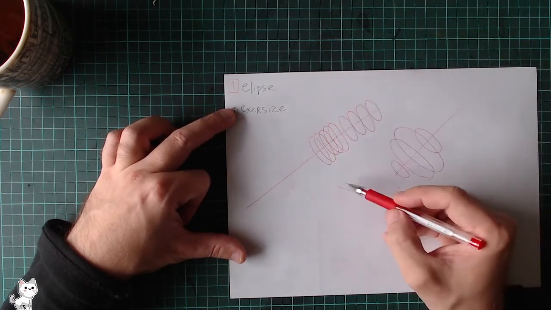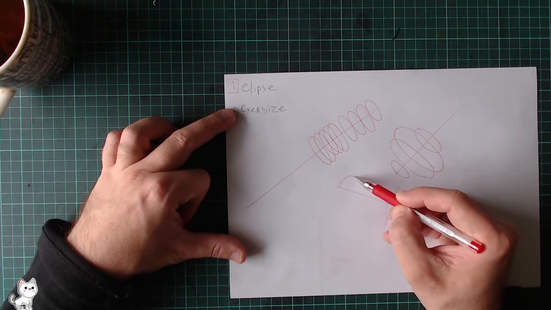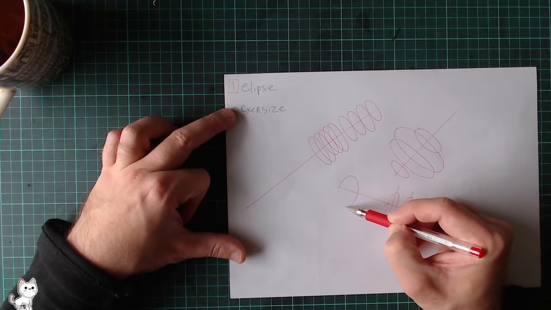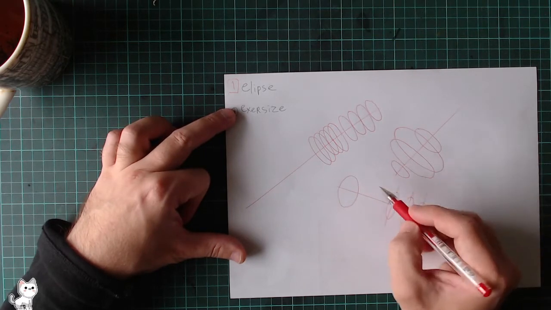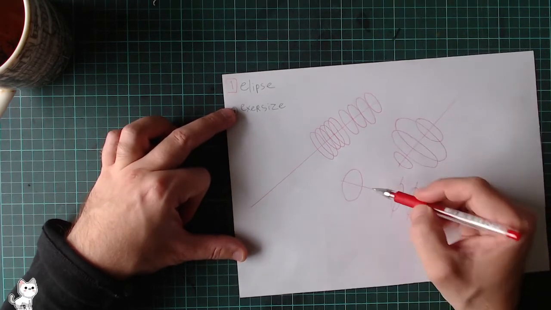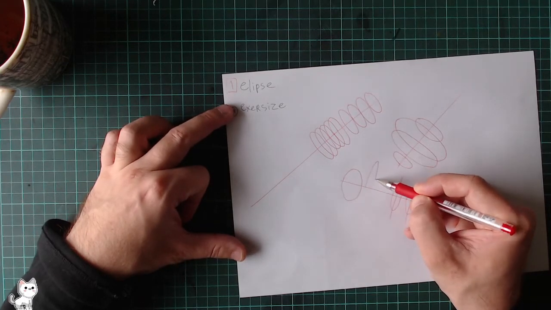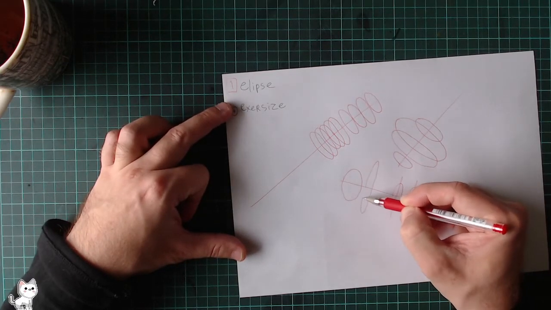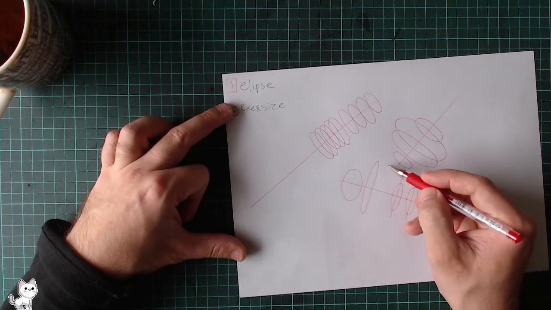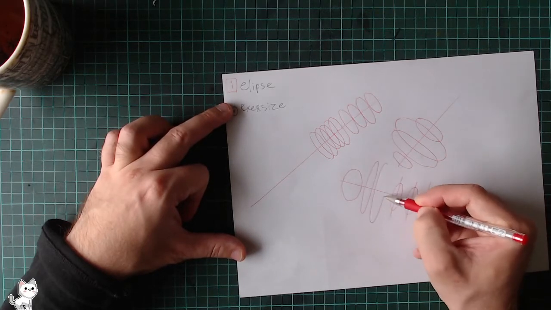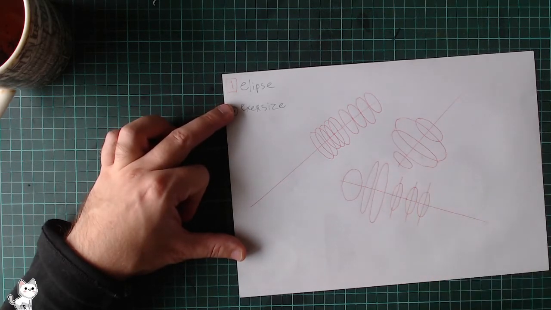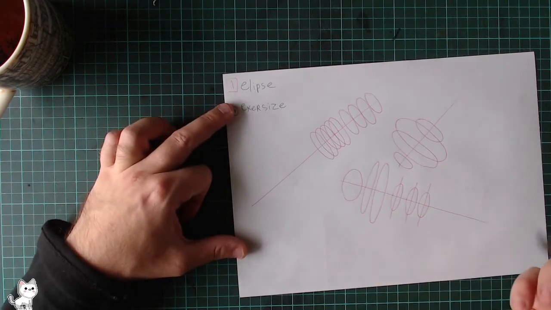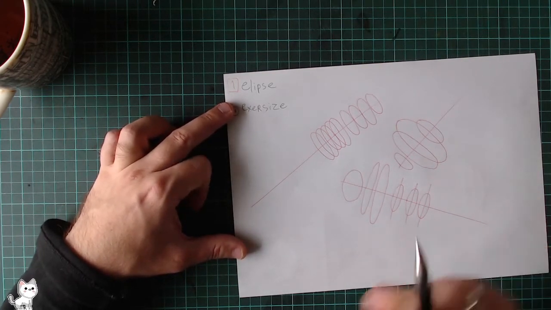Also you can try different degrees. Okay, like this. Different. Like very narrow. In this exercise, also be careful.